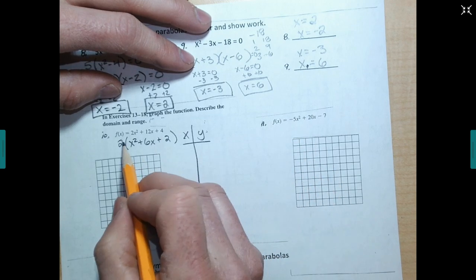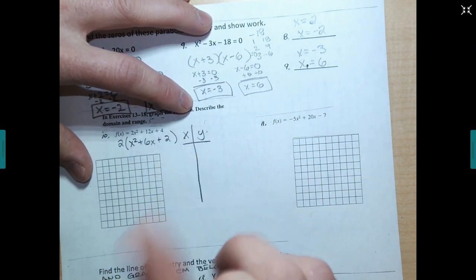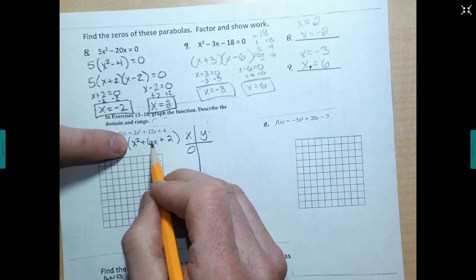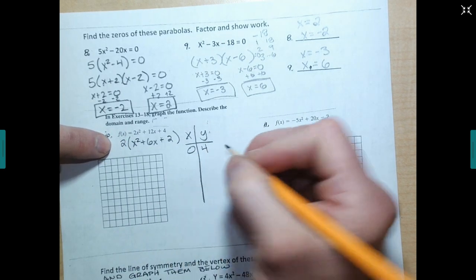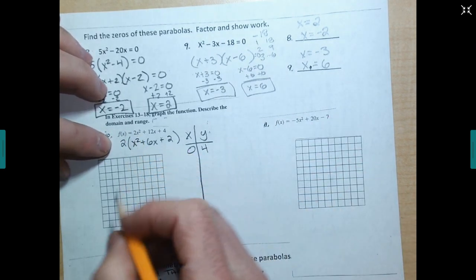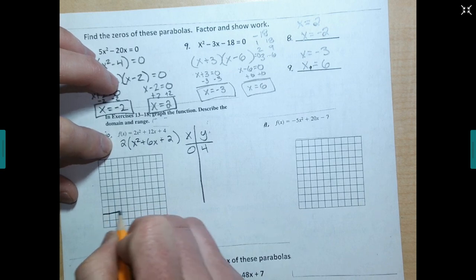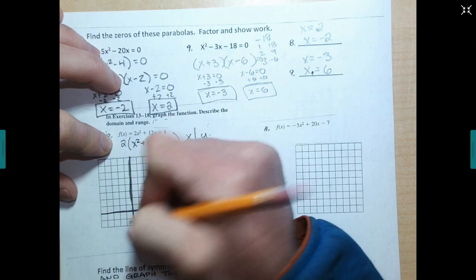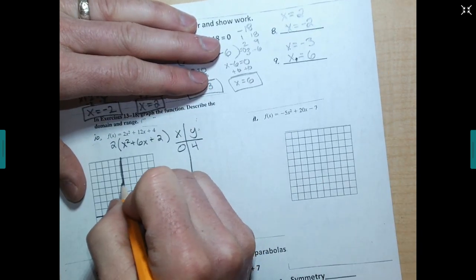So I'm going to ditch this because that doesn't matter. Oh, maybe it helps me. Let's plug in a 0. So I have 0 plus 0 plus 4, so I have 0, 4. It's upward. I'm sorry. So 0, 4, 1, 2, 3, 4.